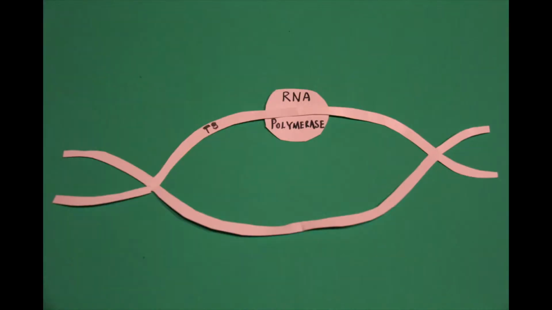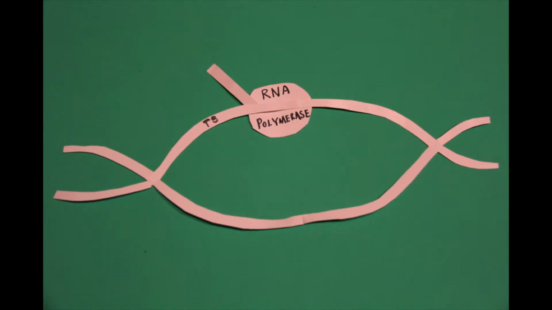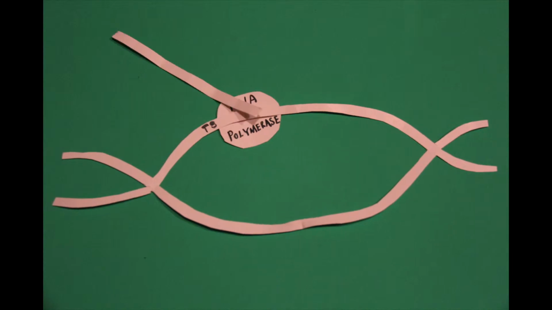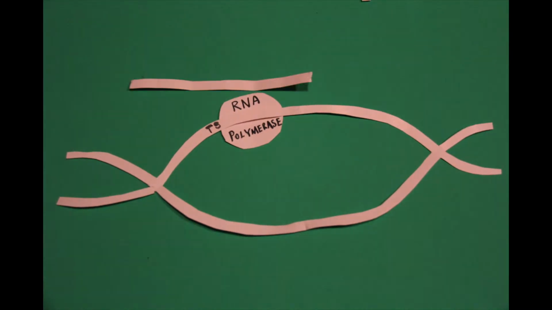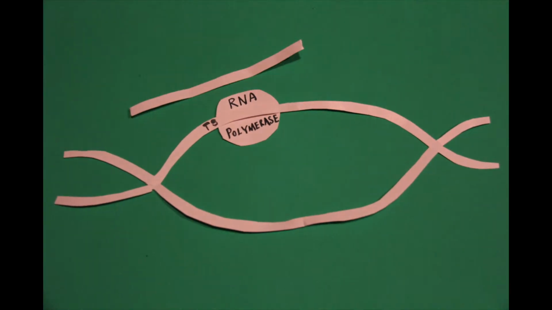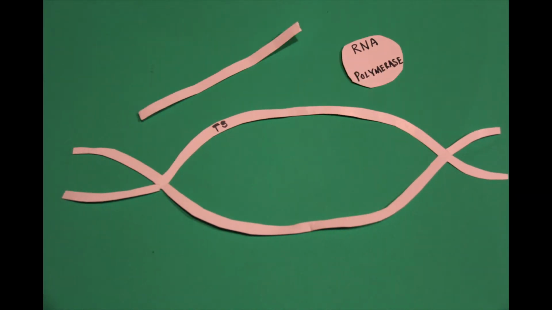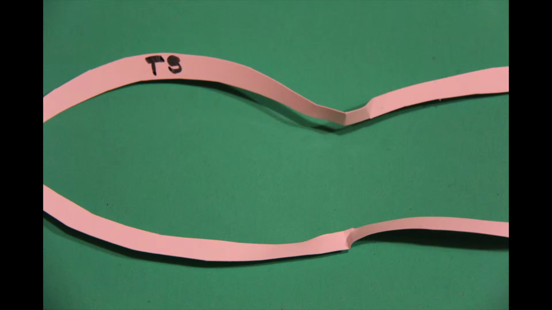Next is the elongation stage, where the RNA sequence is produced from 5' to 3' direction. New nucleotides are matched with their complements on the DNA strand, G with C and A with U. These new RNA nucleotides bind together to form a complementary copy of the DNA strand.